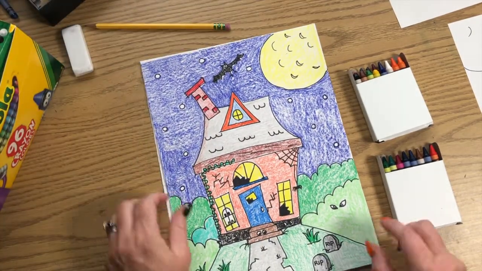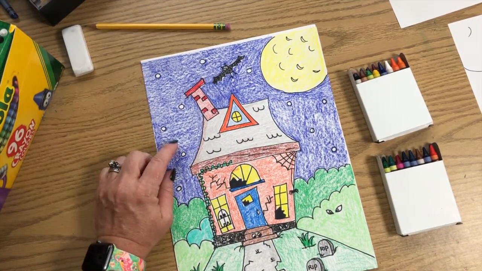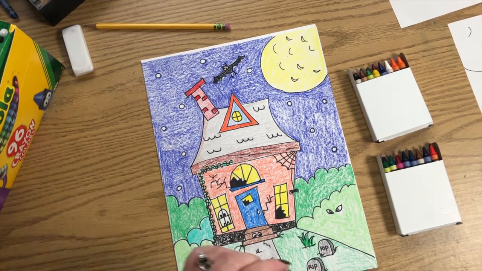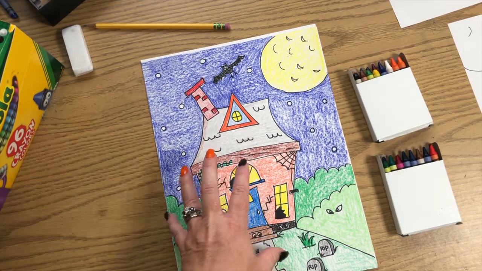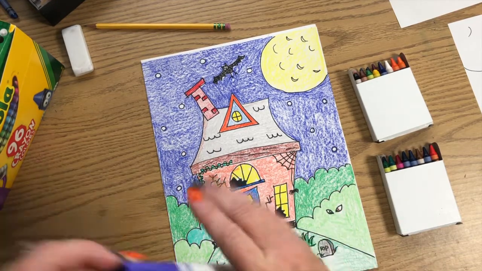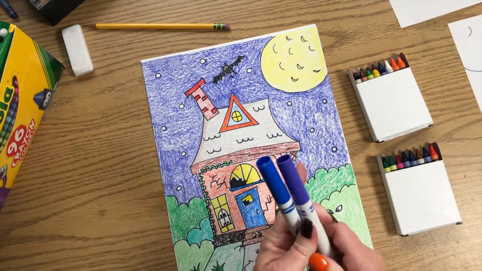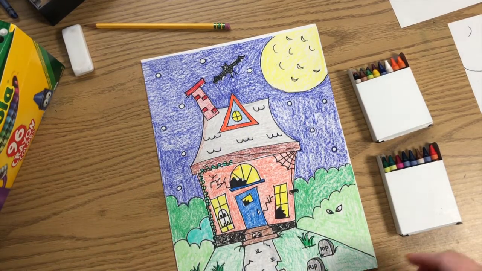So if you look at this piece that I colored, I used what's called indigo in the background. Indigo is when you take purple and blue. Like if I were to take these 2 colors right here, purple and blue, and mix them together, I would get this color called indigo.